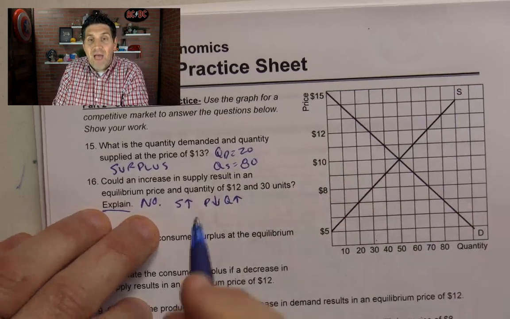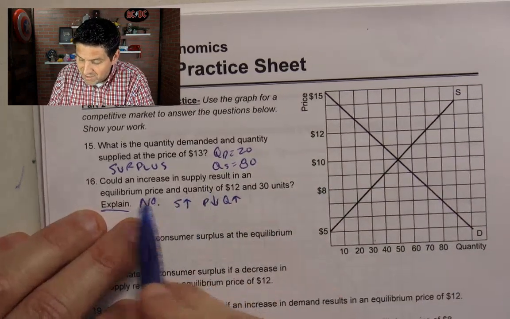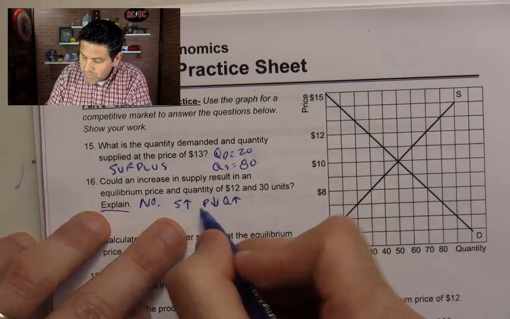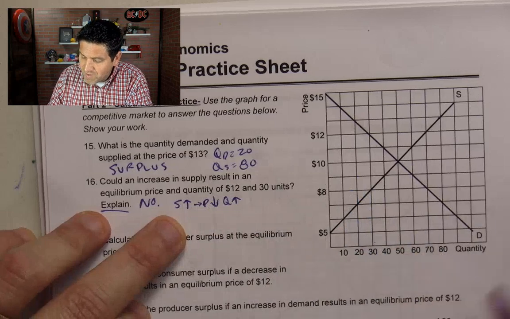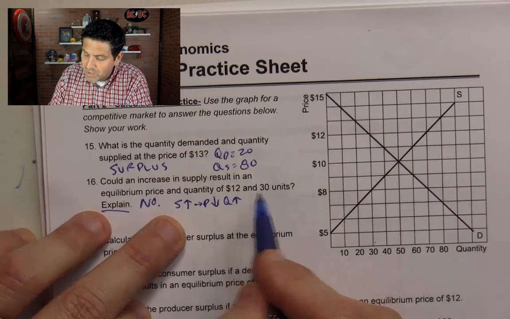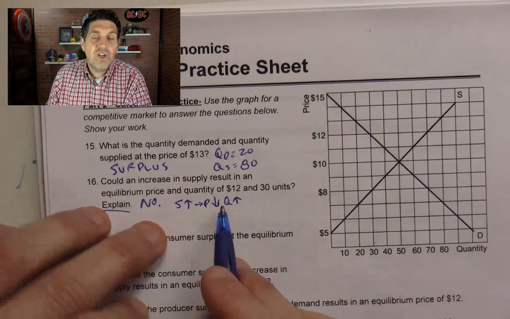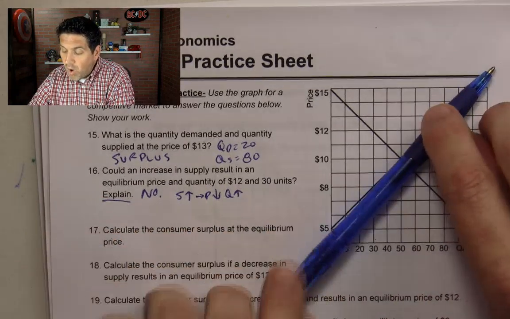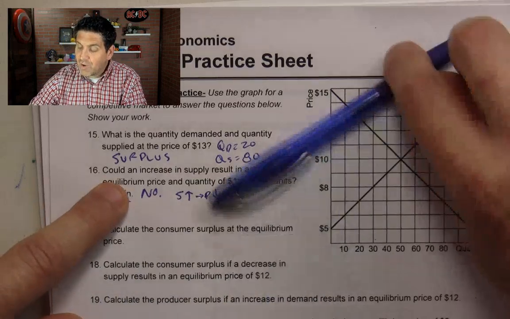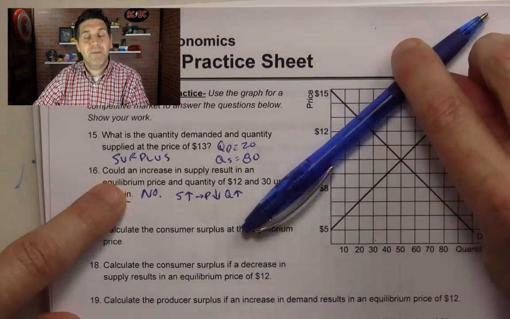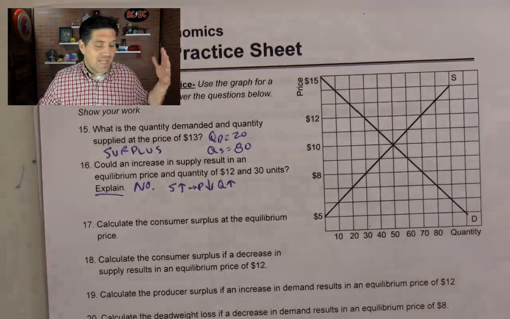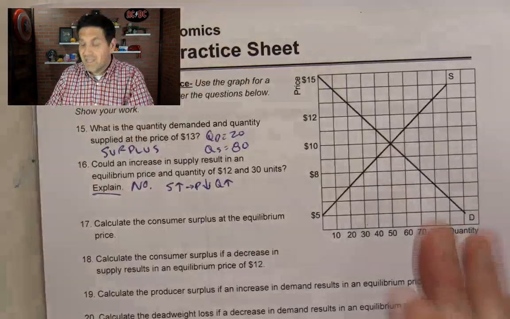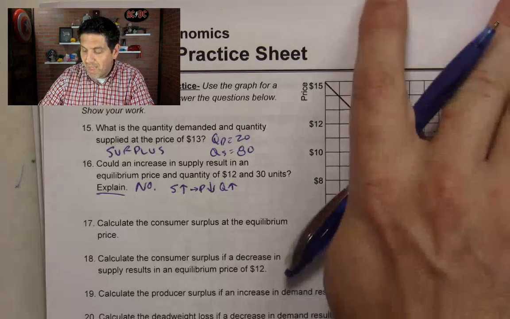Now, obviously, I'm not writing it out, but you should understand, and you would write it out on your test. An increase in supply would result in the price going down and the quantity going up, not the price going up and the quantity going down. In this question, all I'm trying to figure out is if you fell for what I said in the last video. Did you go, the supply increased? Yeah, supply increased. Yeah, that could happen. If you said that, you're making the classic mistake. The classic mistake is thinking supply increase is a shift upward. It's not upward. A supply increase is a shift to the right.